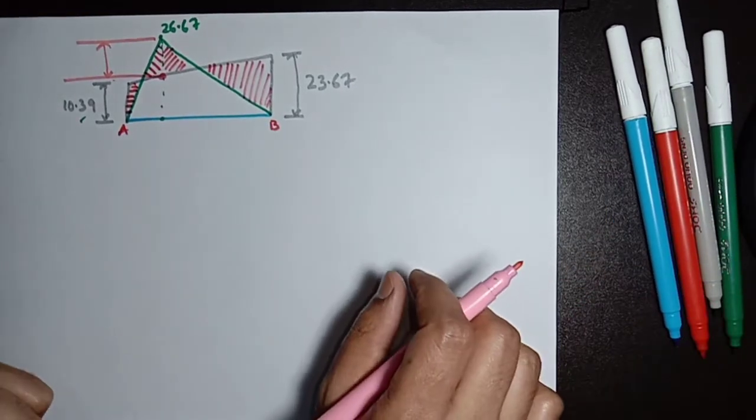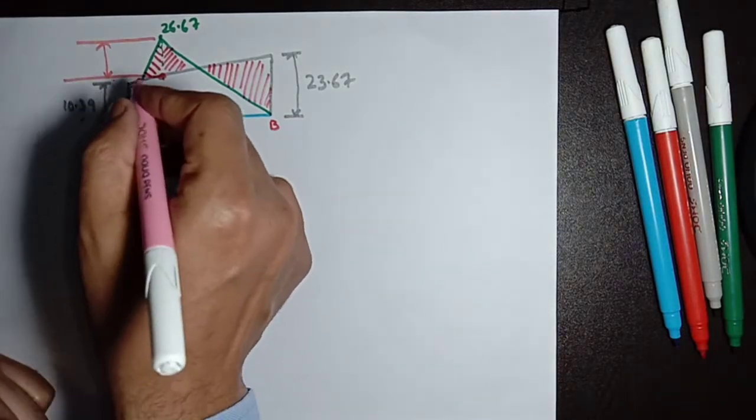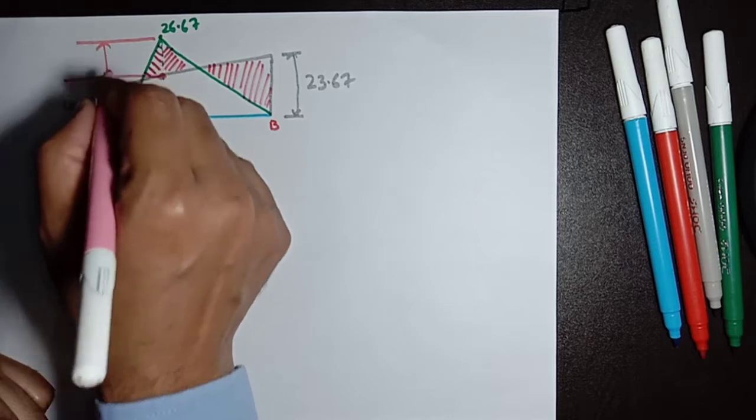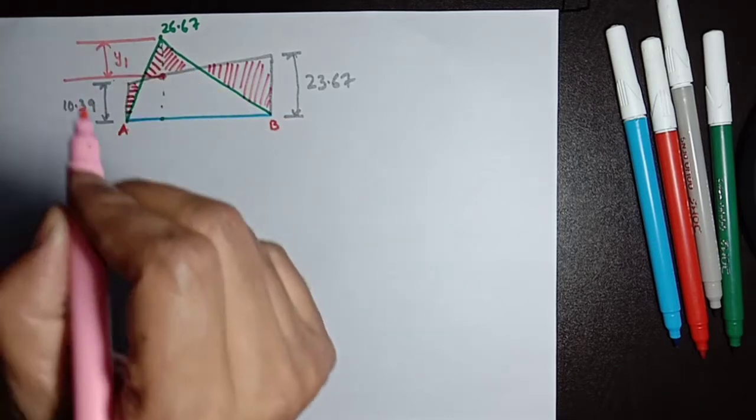Now our main aim is to find this value. Suppose, let's say we are going to designate this value that I have marked here as y1.